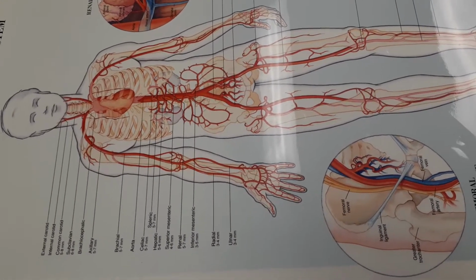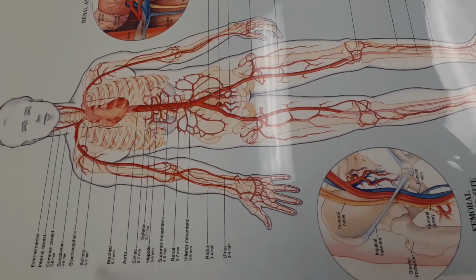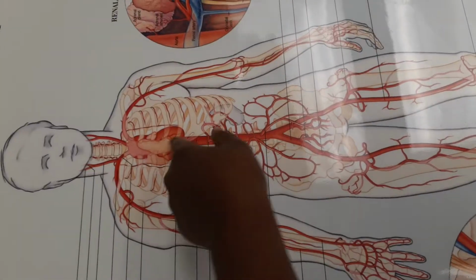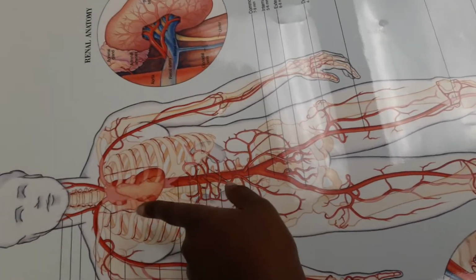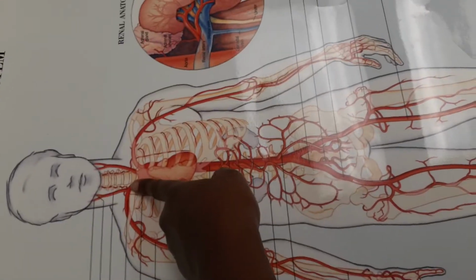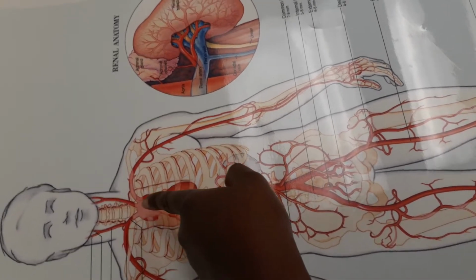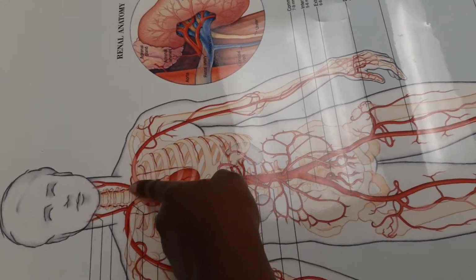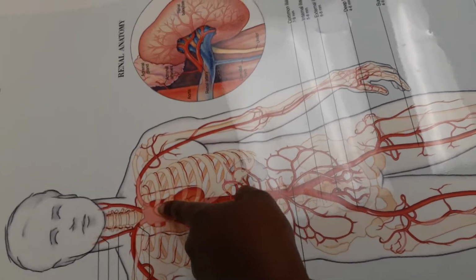Now, your arteries transport oxygen-rich blood from the heart to the organs and tissues through the body. Okay, the ascending aorta originates from the left ventricle and forms three main branches, starting with the brachiocephalic artery, which divides into the right subclavian artery and the right common carotid artery. Then the left common carotid artery arises, followed by the left subclavian artery.